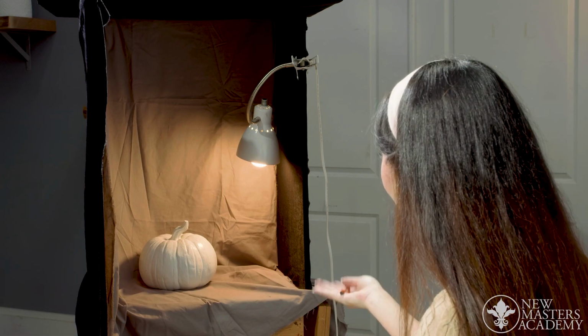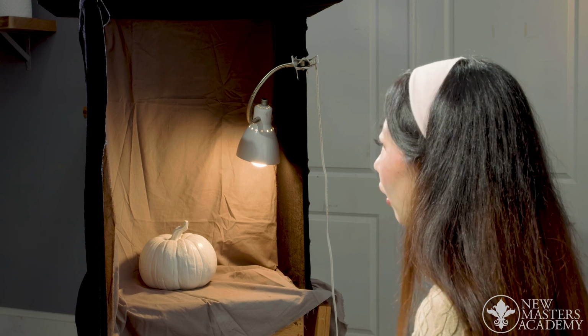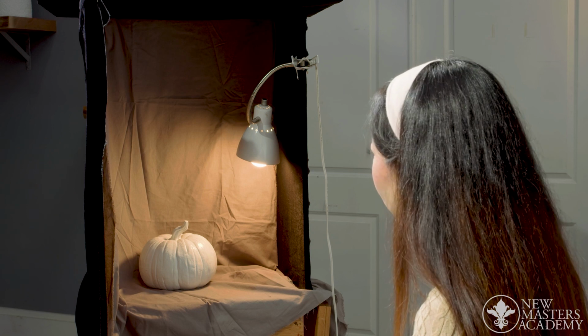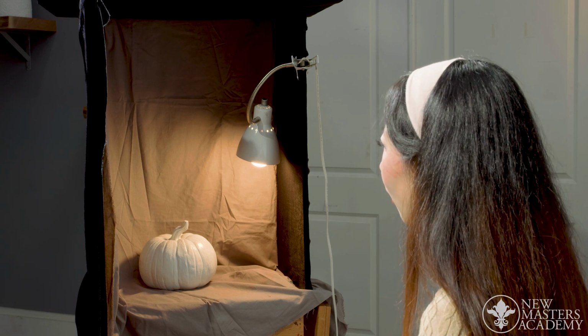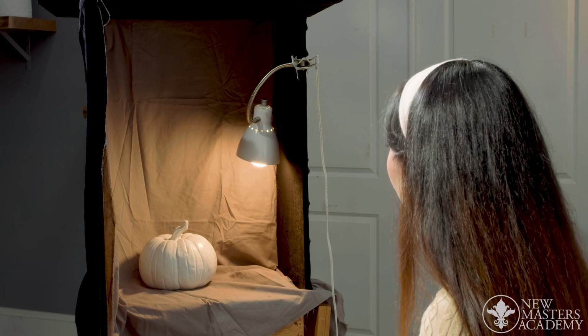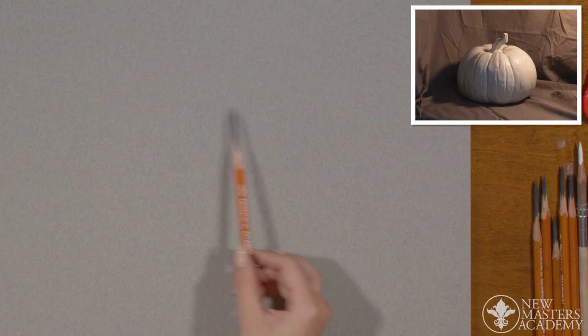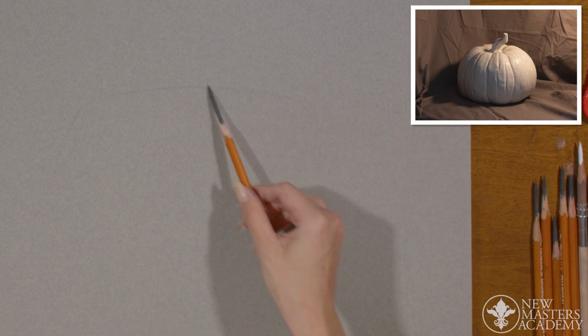So right here, I have a shadow box with me, and within it, we have a pumpkin. We set the still life up this way because it's good to start with a single light source to avoid the influence of the ambient light from the environment as much as possible. I'm going to start by blocking in a primary shape of the pumpkin.